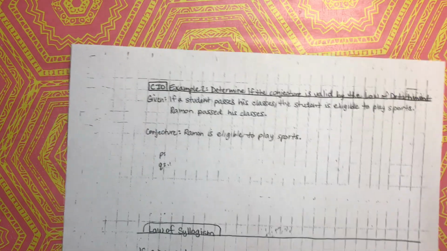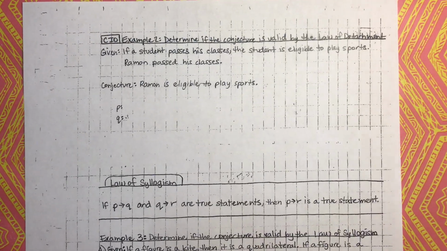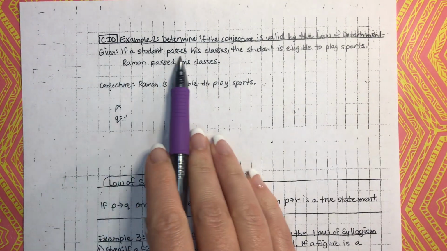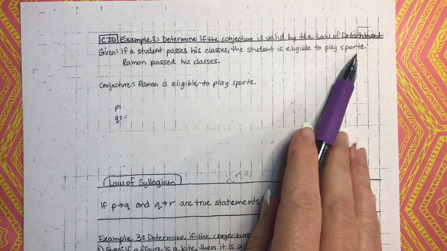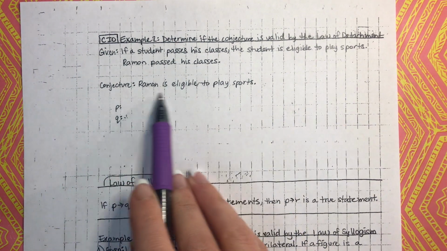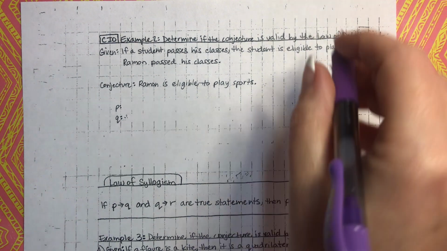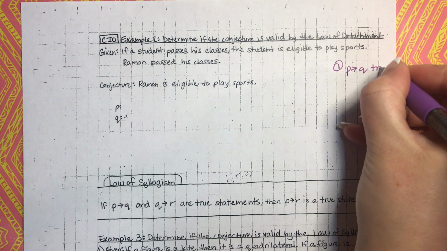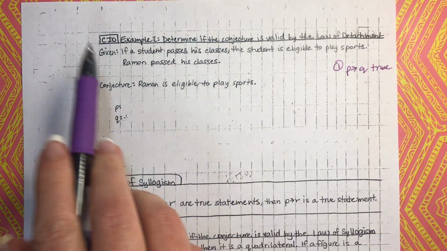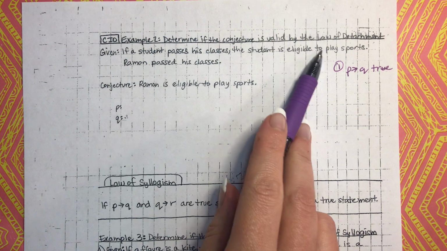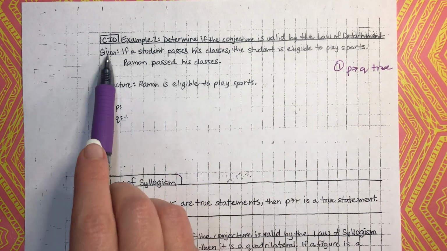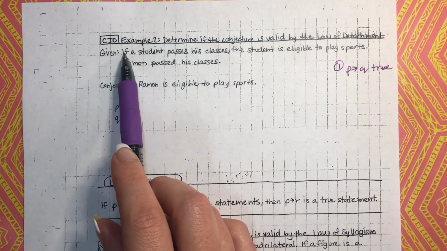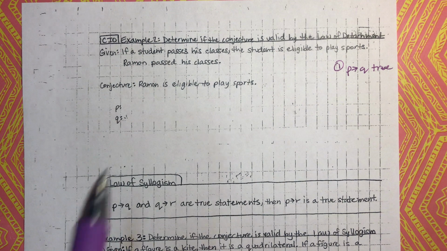We have some given information here. We have to determine if the conjecture is valid by the law of detachment. It says, if a student passes his classes, the student is eligible to play sports. Raymond passed his classes, conjecture: Raymond is eligible to play sports. So the first thing we need is that conditional to be true. Do we have a true conditional? If a student passes his classes, the student is eligible to play sports. So boom, that's a conditional. We have our if, and we have a comma, and we know that that's the conclusion.